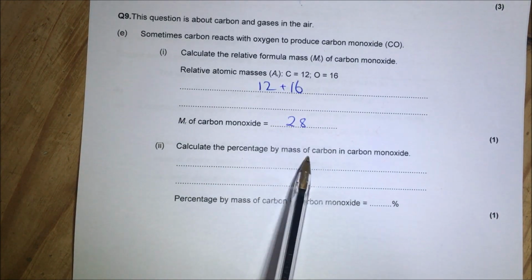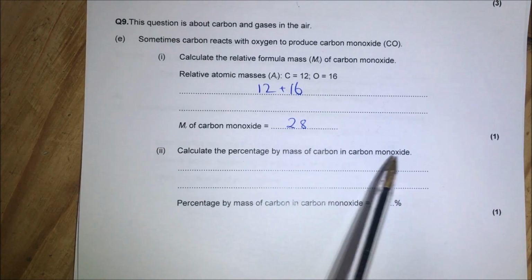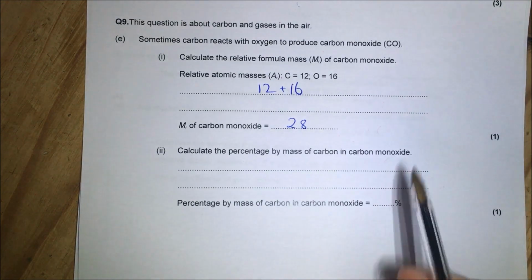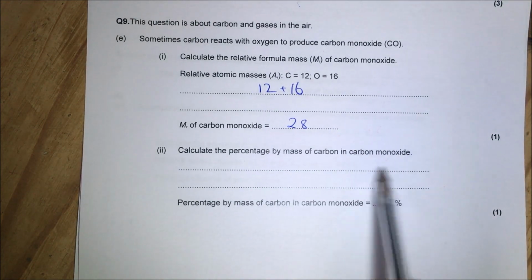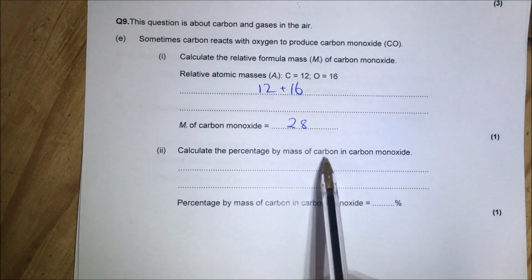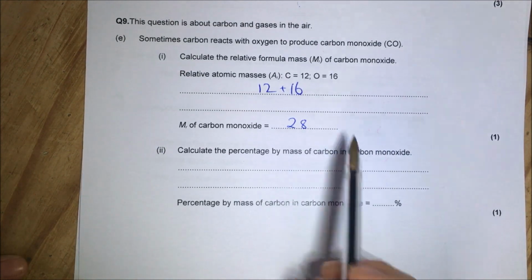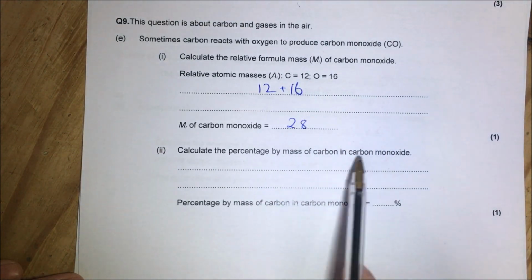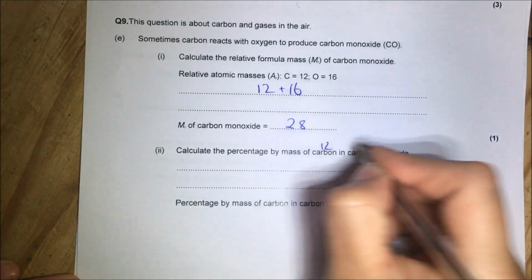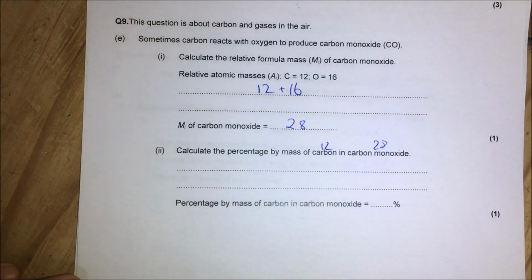Calculate the percentage by mass of carbon in carbon monoxide. So what that's saying, if we had all of carbon monoxide is 28, how much of it is carbon? So carbon is 12, and carbon monoxide is 12 to 28.